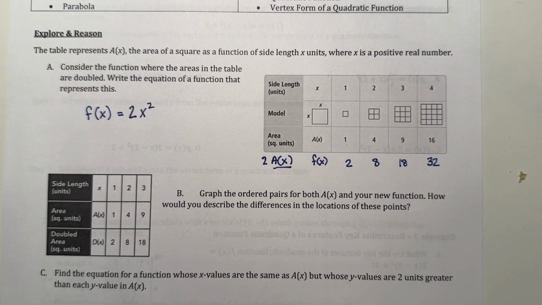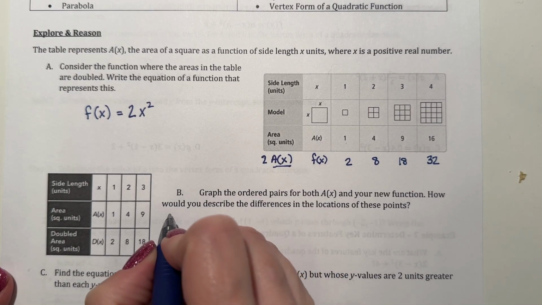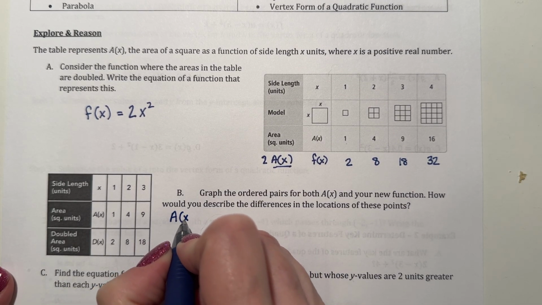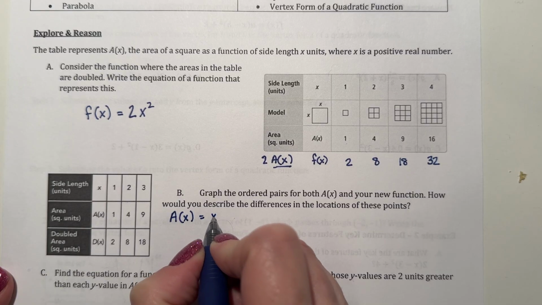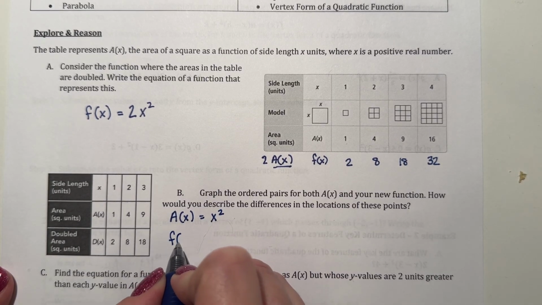Next thing it says is graph the ordered pairs for both a of x and your new function, and how would you describe that graph? So first thing I would do is I would probably use Desmos to try and do my graph, just so that I had a good picture of it. So why don't you go ahead and type that into Desmos. Pause here, go do that. So the first function you're going to put in is this one. And then the second one you're going to put in is that doubled function.